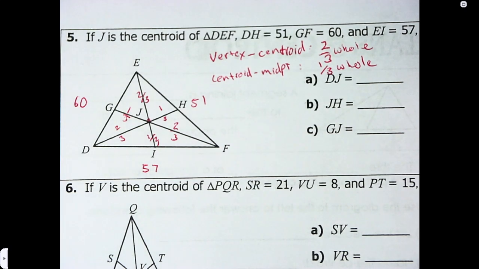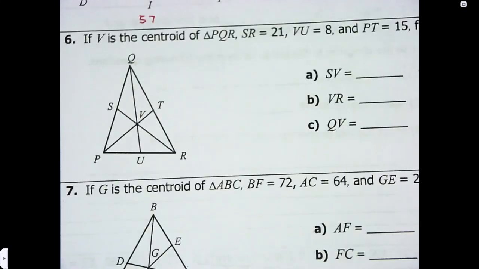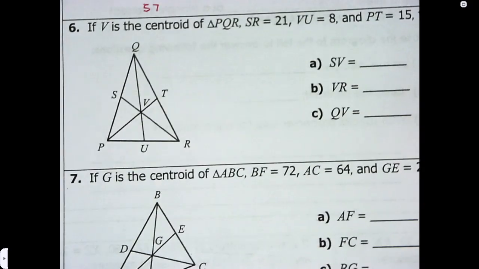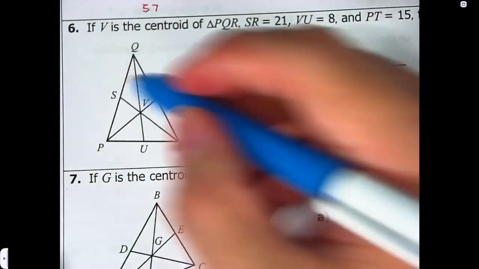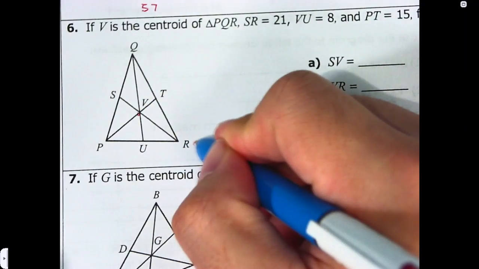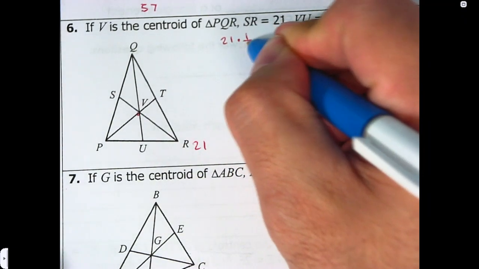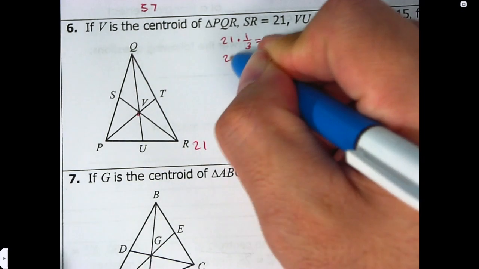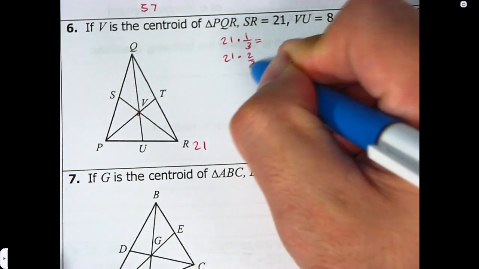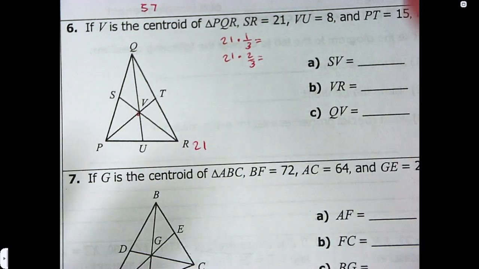Yep, that's the idea. So see if we can apply this. I will check on you as you work on this. Number 6, V is the centroid of PQR. We have SR as 21. So again, 21 times 1/3 for the short piece, and 21 times 2/3 for the long piece.